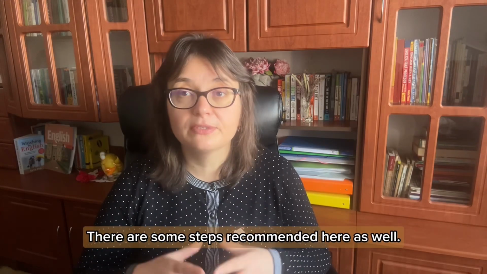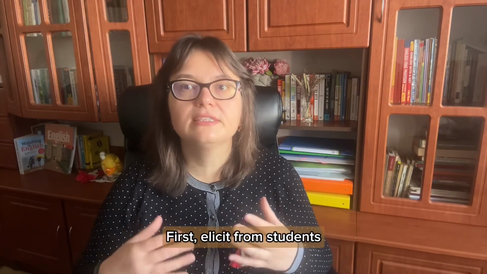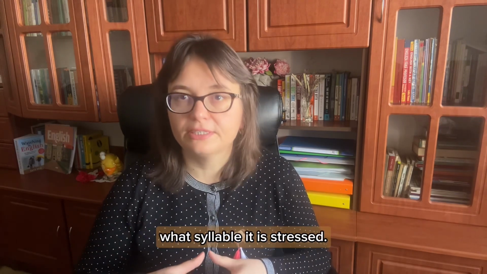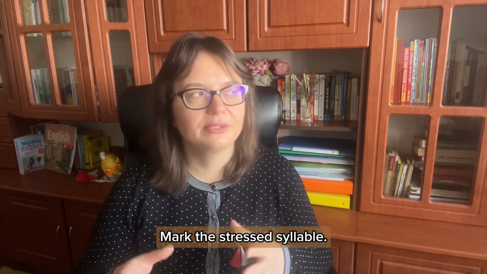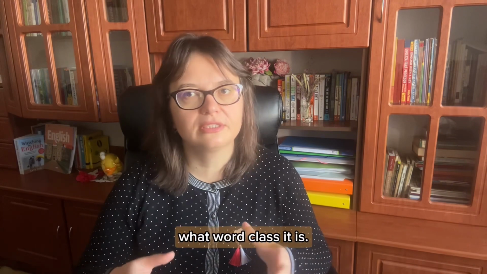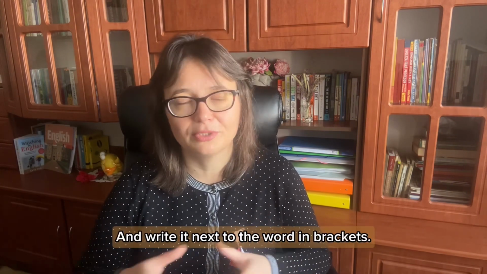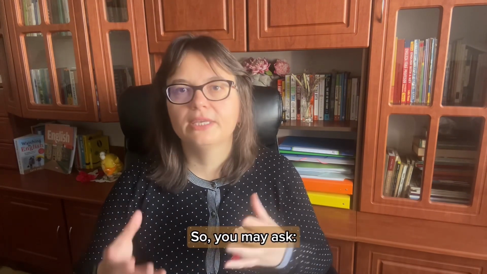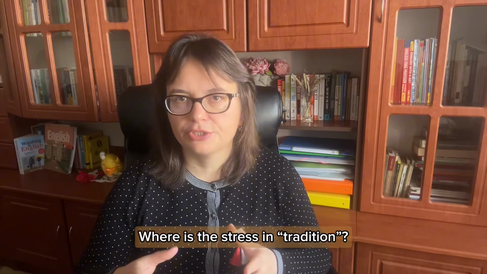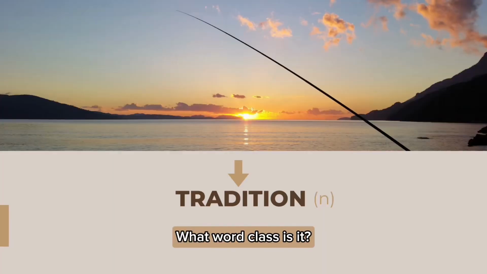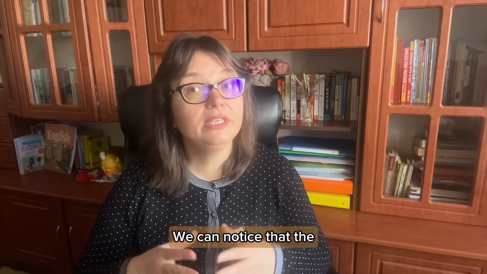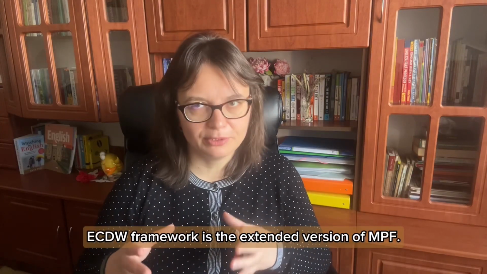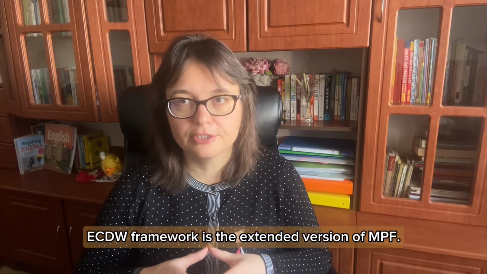There are some steps recommended here as well. First, elicit from students which syllable is stressed. Mark the stressed syllable. Then elicit from students what word class it is and write it next to the word in brackets. So you may ask, where is the stress in tradition? Second syllable. What word class is it? It is a noun.